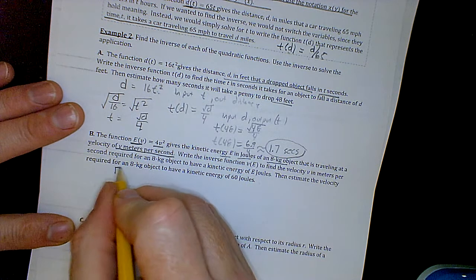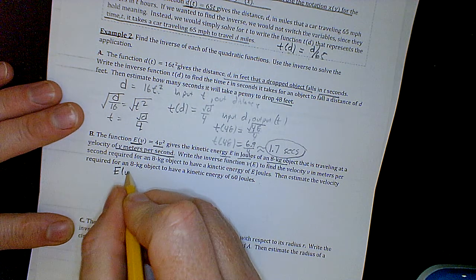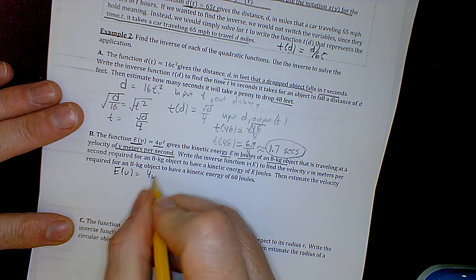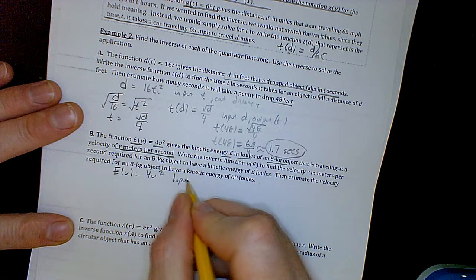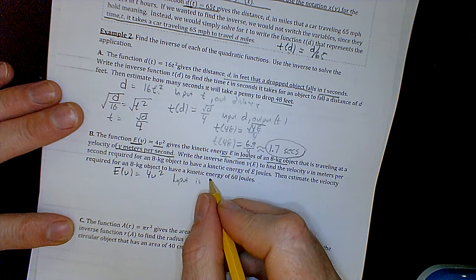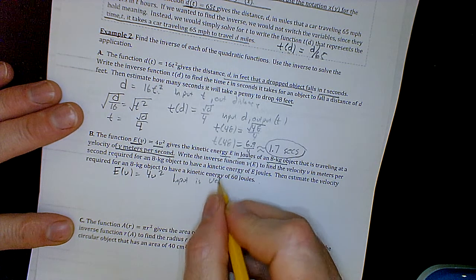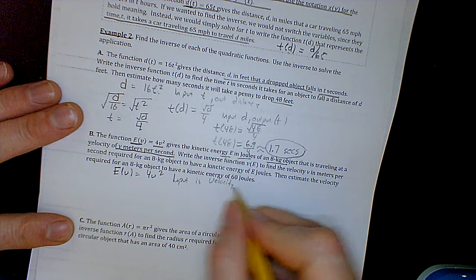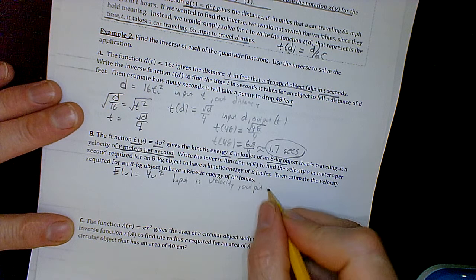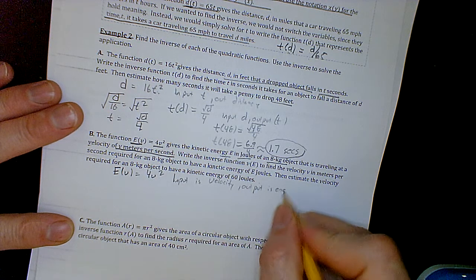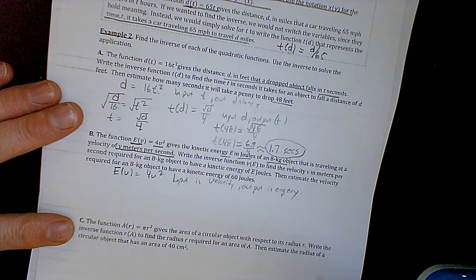So we know what everything stands for, right? When I write E of V equals 4V squared, my input is velocity, and my output is energy, specifically energy in joules.